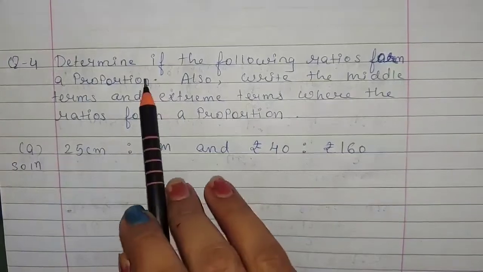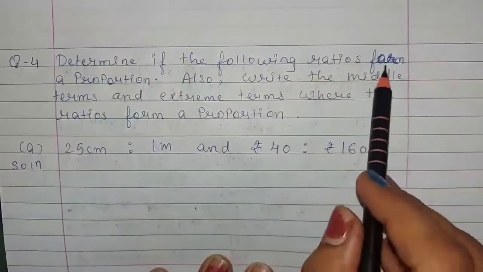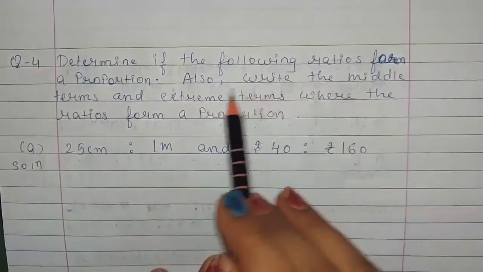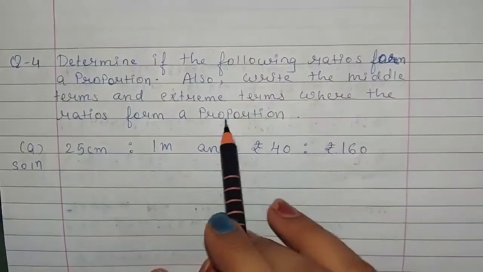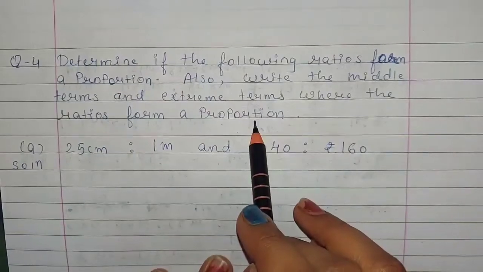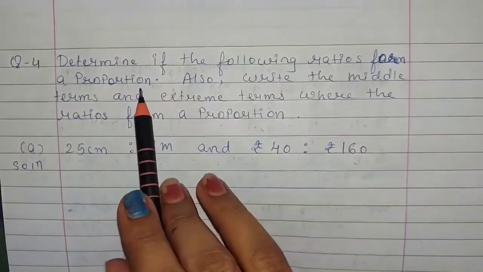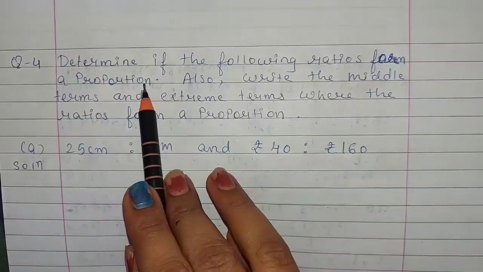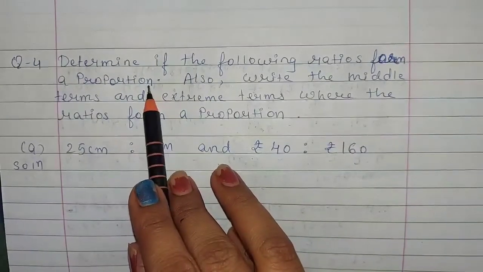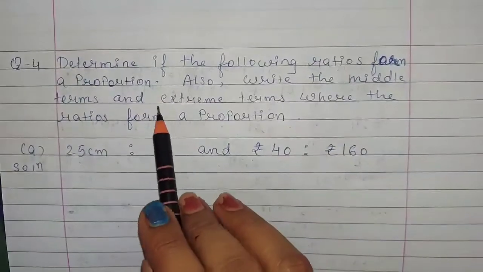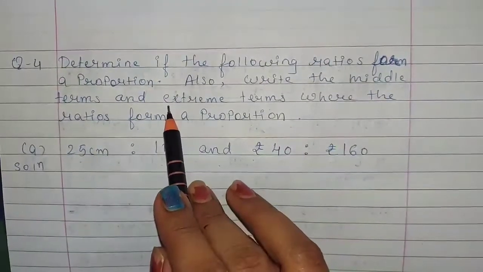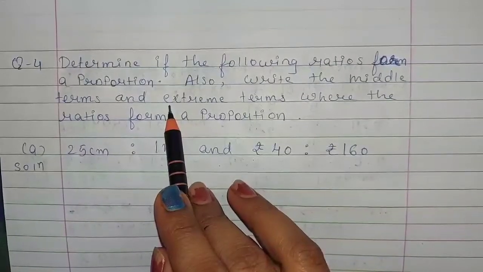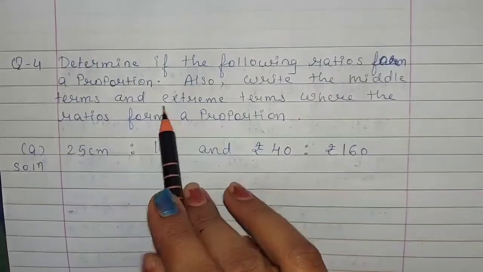4. Determine if the following ratios form a proportion. Also, write the middle terms and extreme terms where the ratios form a proportion. So students, here we have to determine whether the following are proportion or not. For that we have to find whether two ratios are equal or not. And we also have to find middle terms and extreme terms where the ratios form a proportion. So let us solve the given question.